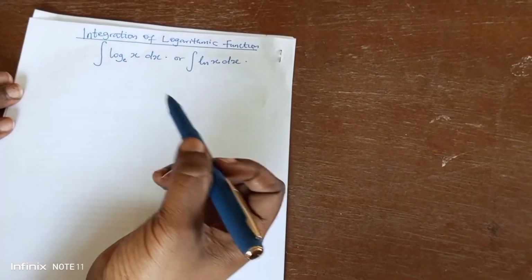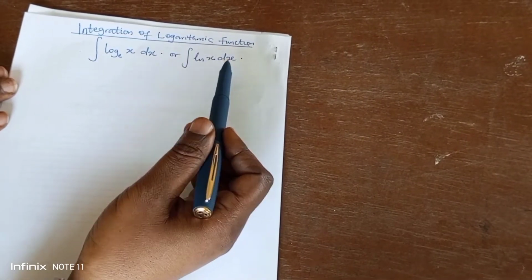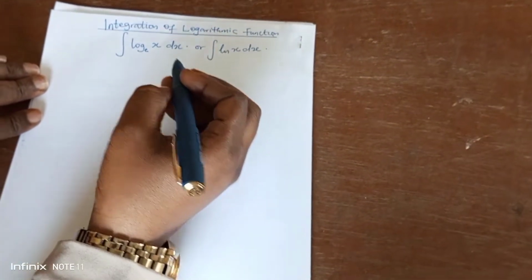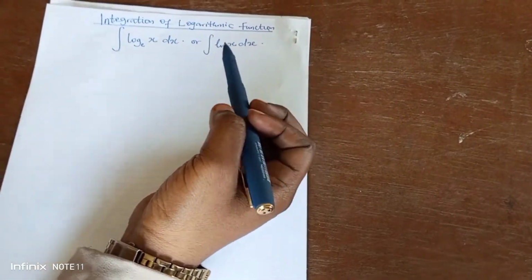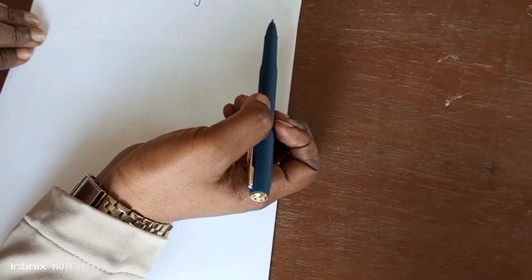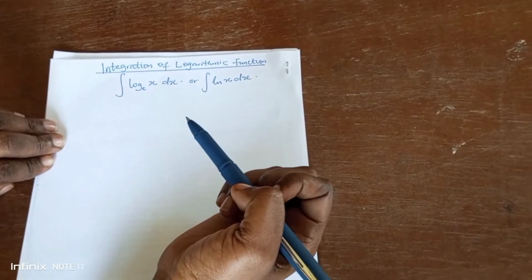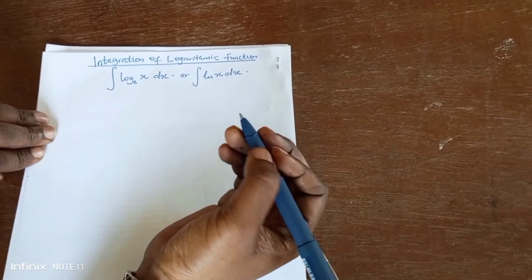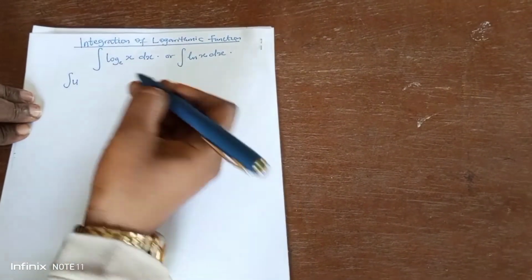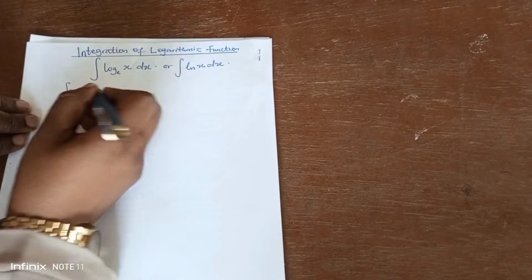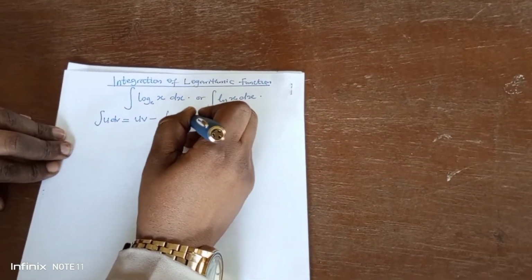Logarithmic function. Now if you want to integrate log x, or you can see it as ln x, you are going to use integration by parts. Why do we use integration by parts? You can see that you cannot use the substitution method, you cannot use the partial fraction method. So the next thing is that you have to use integration by parts. And the formula for integration by parts is the integral of u dv is equal to uv minus the integral of v du.